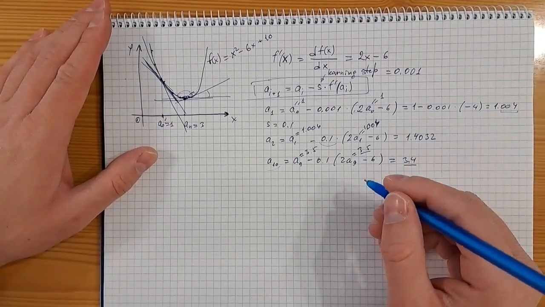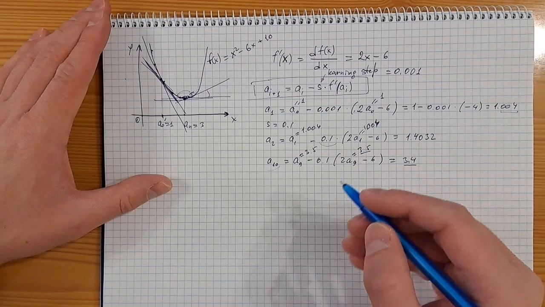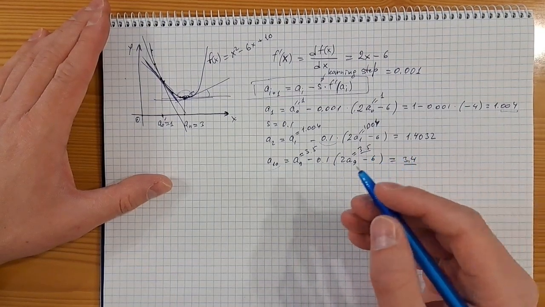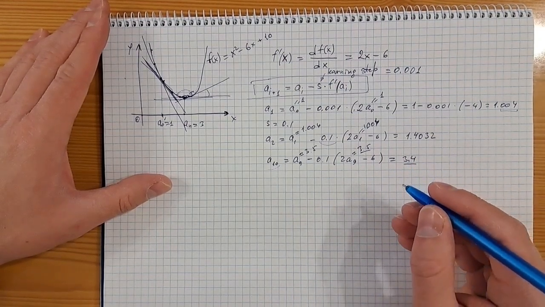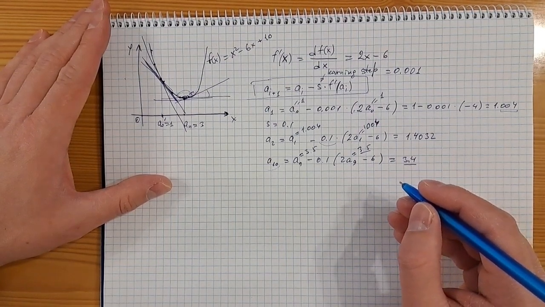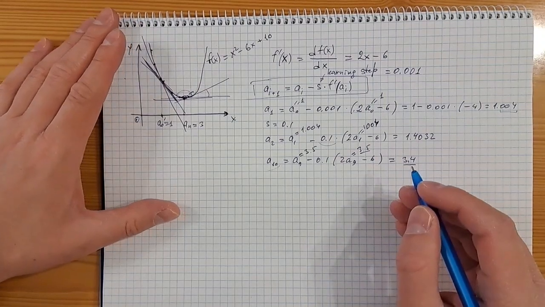So what we should do is define an error value that is good enough. Basically, meaning how close to the local minimum is good enough for us.